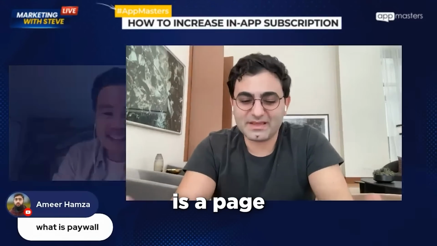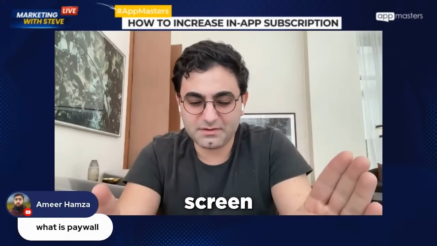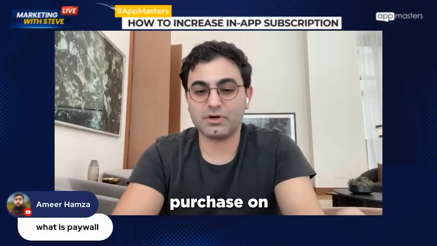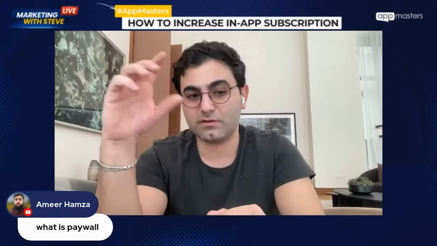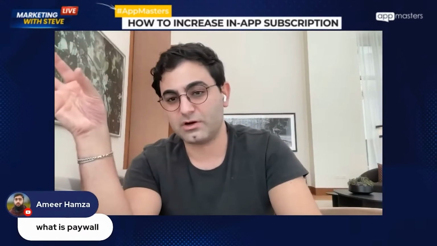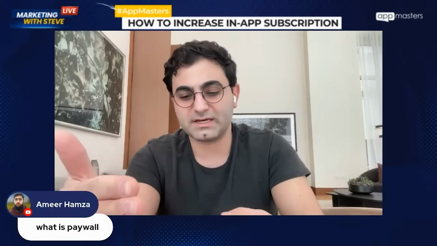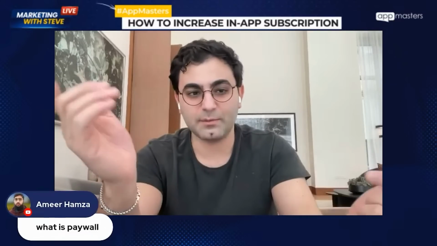A paywall is a page where, in just one screen, you convey enough value to the customer that they could purchase on that same page. So it's a checkout. On Amazon, you have to add a product to your cart and then go and check out on your cart. And with apps, usually the app is the product. So there's just one page that comes up and says, hey, do you want to subscribe for all of these premium features?